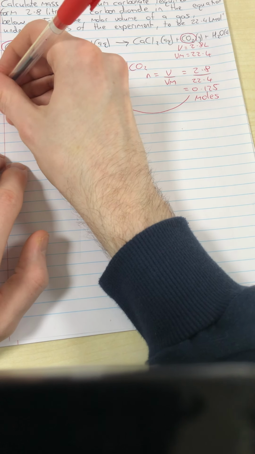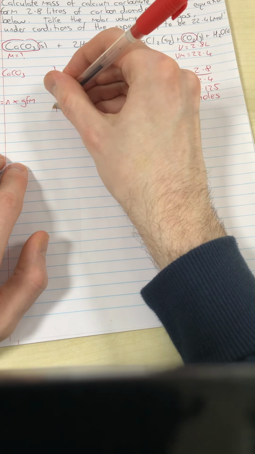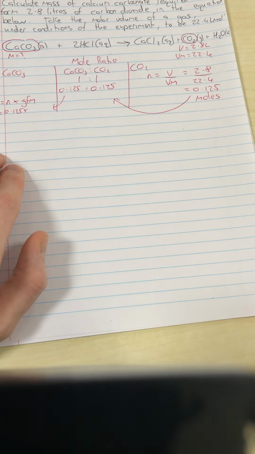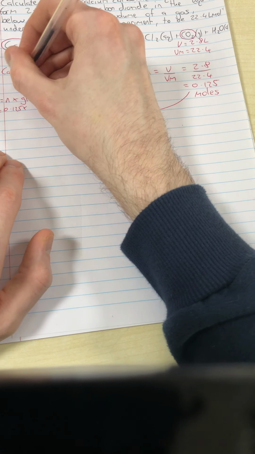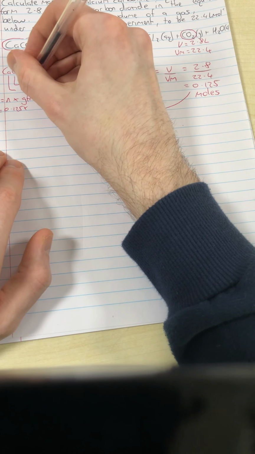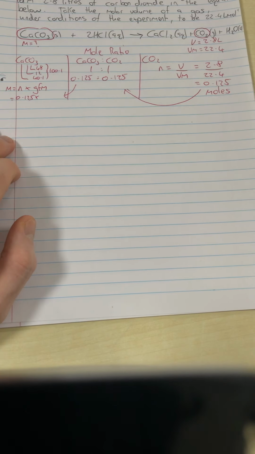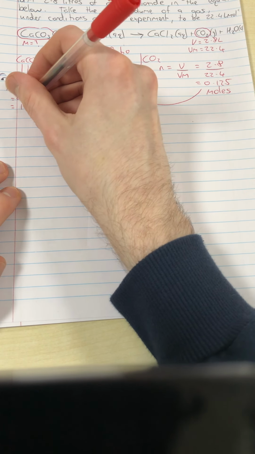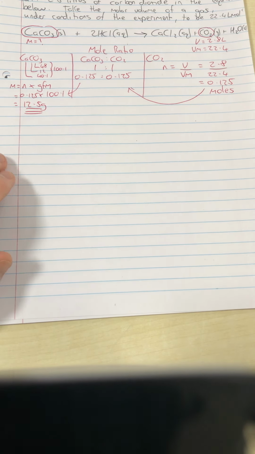So the mass equals N times GFM. We know the number of moles is 0.125, but the GFM we need to work out. So we use the data booklet: 3 oxygens, that would be 48, carbon is 12, calcium is 40.1, so that is going to give us 100.1. So if we plug that in, 0.125 times 100.1, we're going to get 12.5 grams, and that there is our answer. See what I mean?